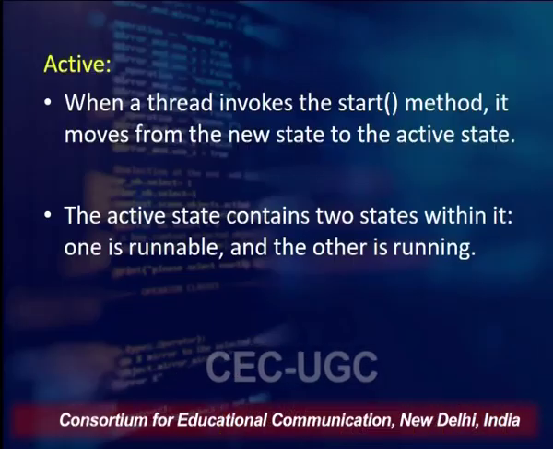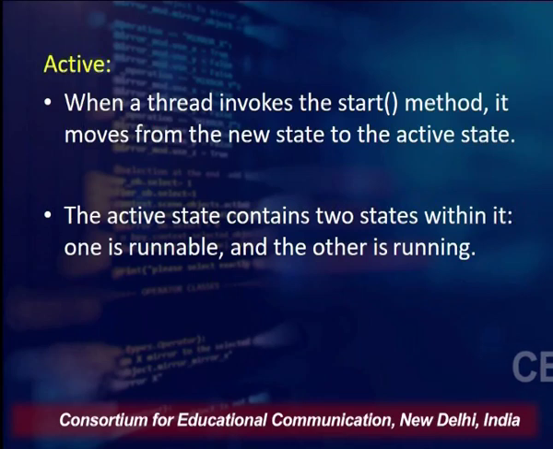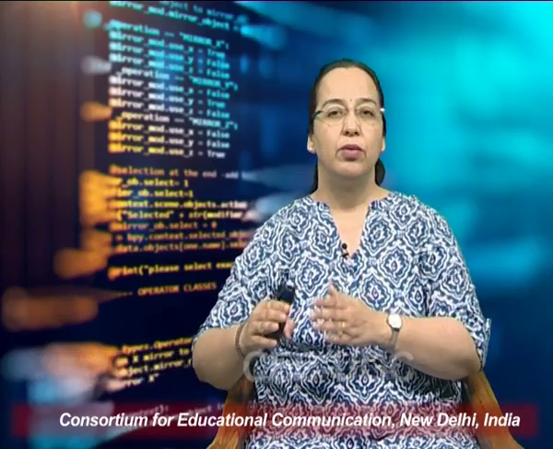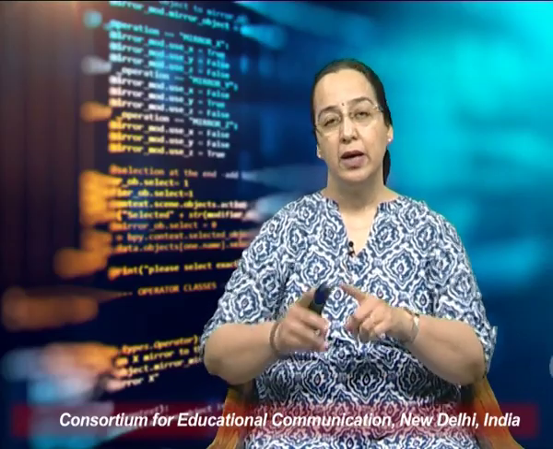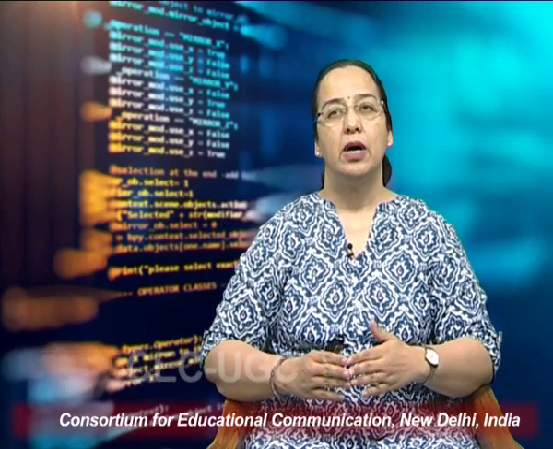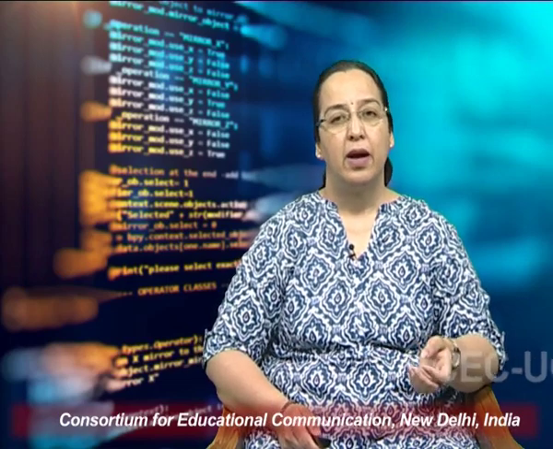So the active state contains 2 states within it. One is runnable and another one is running. So the thread is just created, a new thread. The start method is run or executed. Now it comes into the active state. Now this active state comprises 2 situations, one is runnable and another one is running.